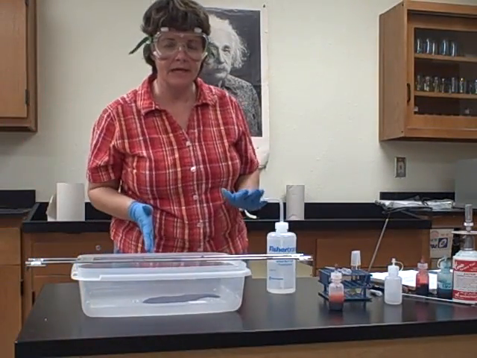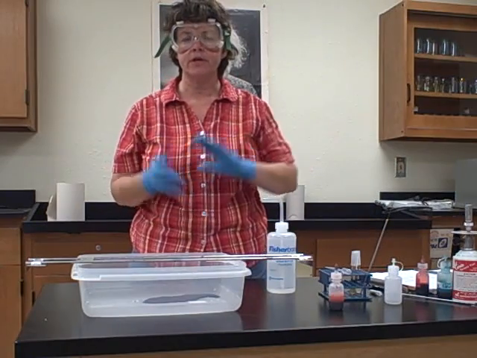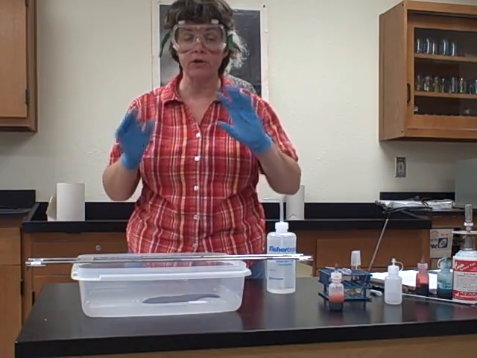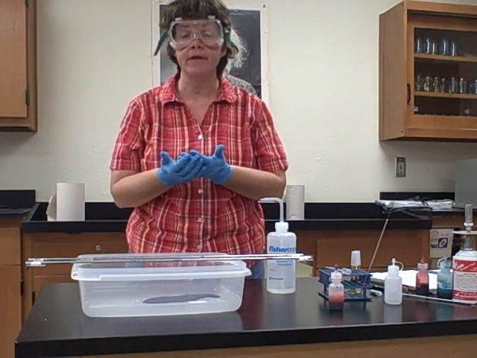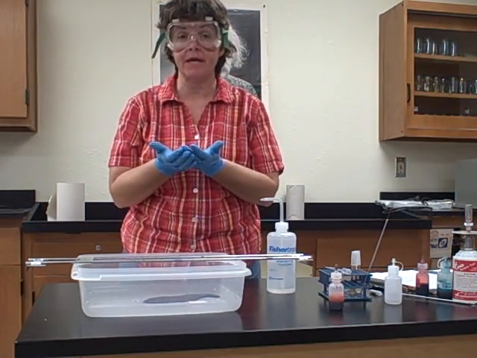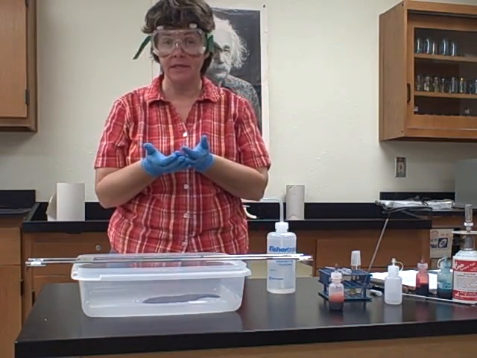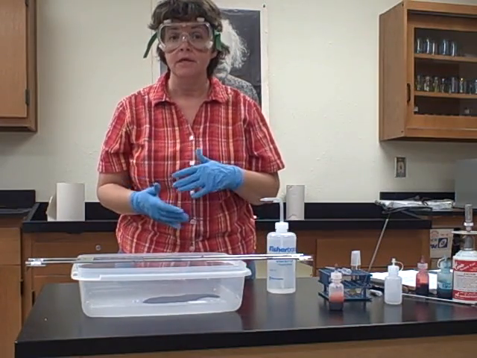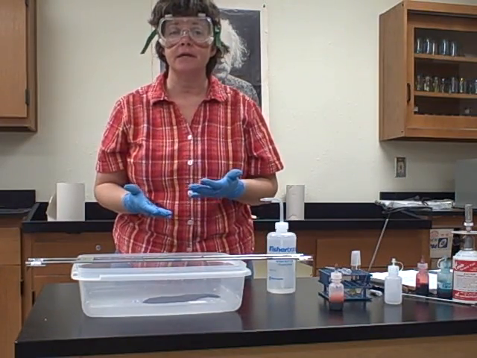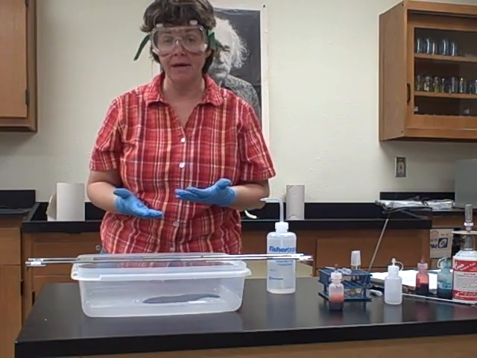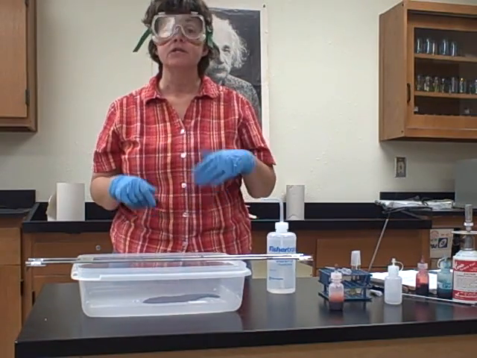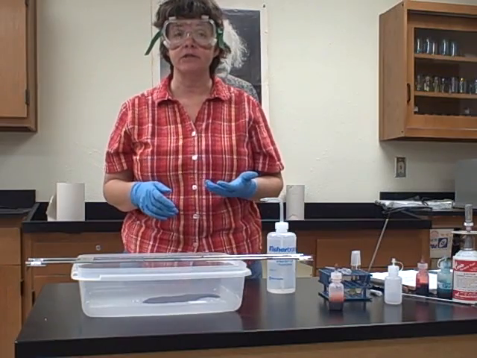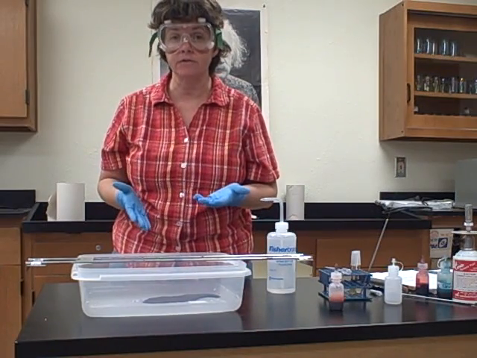Okay, now this is the capsule stain. Capsules are a thick polysaccharide or sugar layer around the wall, outside the wall of the bacteria. And if a bacteria has a capsule, that means that it's more virulent. Virulent means the degree to which a bacteria is pathogenic or can cause disease. So having a capsule allows those bacteria to resist phagocytosis.